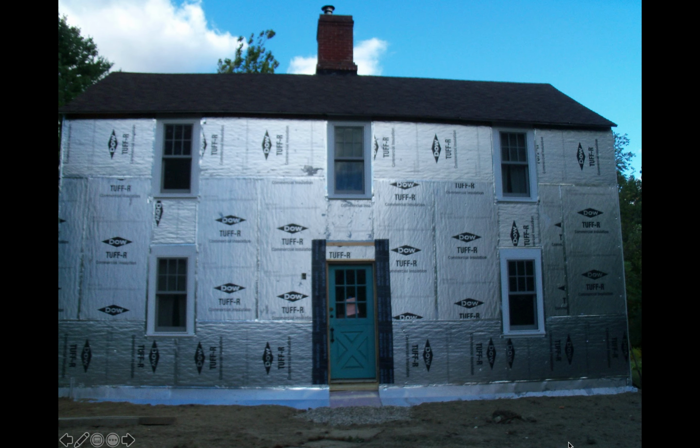But the overall story is we sheathed the entire house with 2 layers of high R value continuous insulation. And I'm going to explain in the class why continuous insulation as opposed to insulation that goes between the studs or inside the structure of a wall is much, much more energy efficient and usually cost effective.